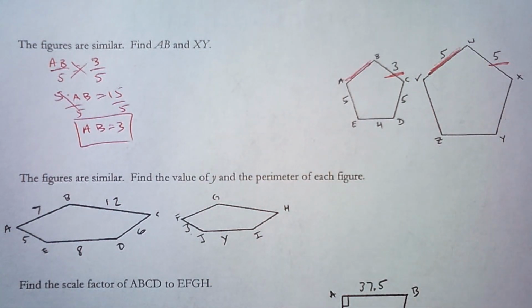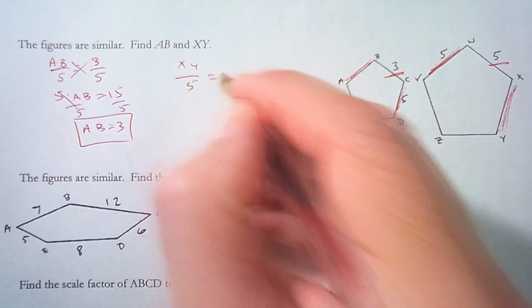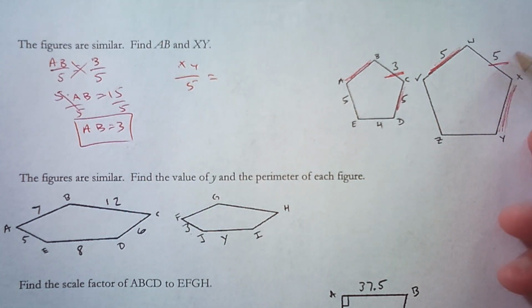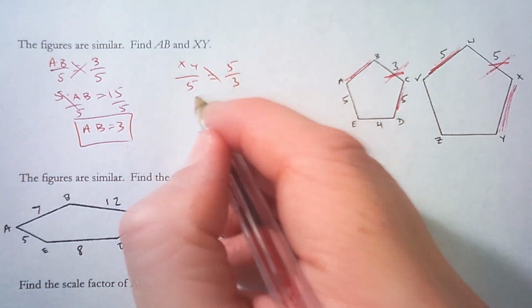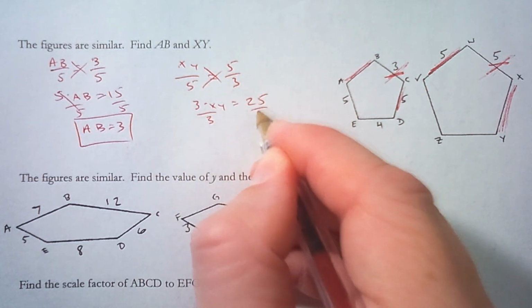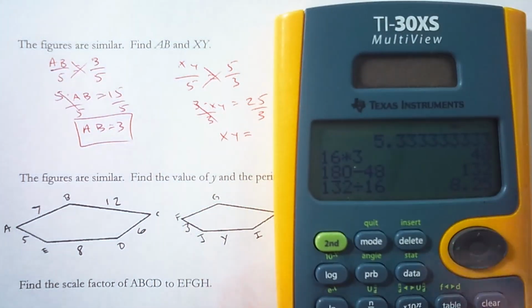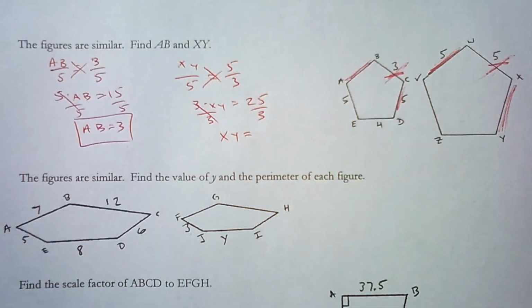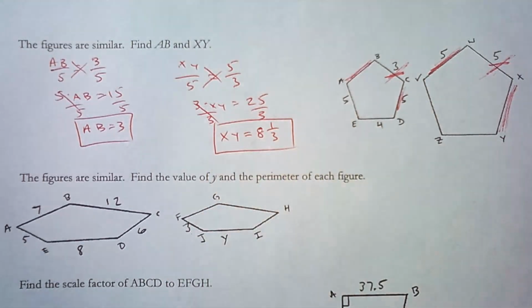Okay, and the length of segment XY. So XY is to 5 as 5 is to 3. Okay, so this time we have 3 times XY equals 25, and we will divide by 3 and find the length of XY. 25 divided by 3 is 8.3 repeating, and 0.3 repeating is 1/3, so it's 8 1/3.